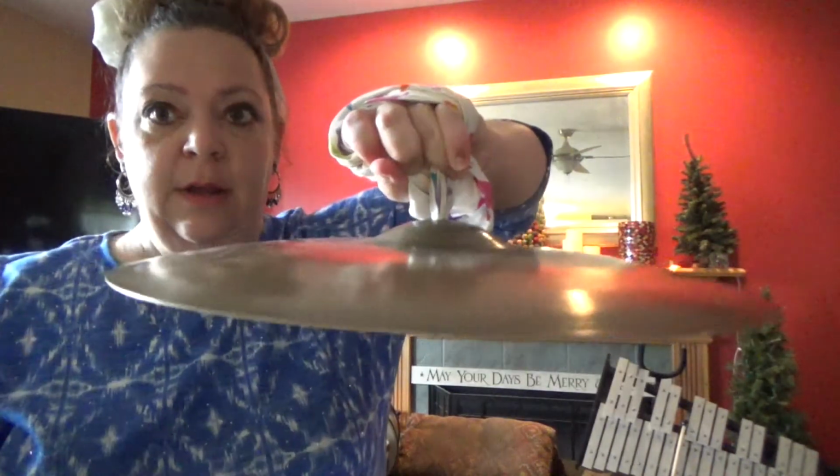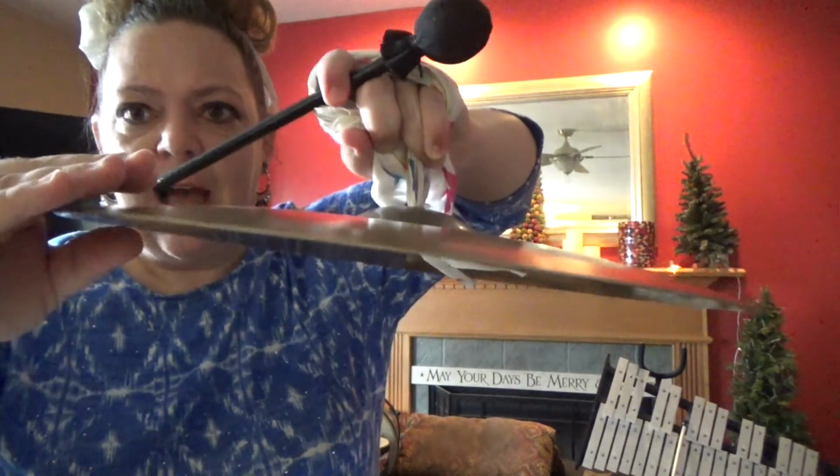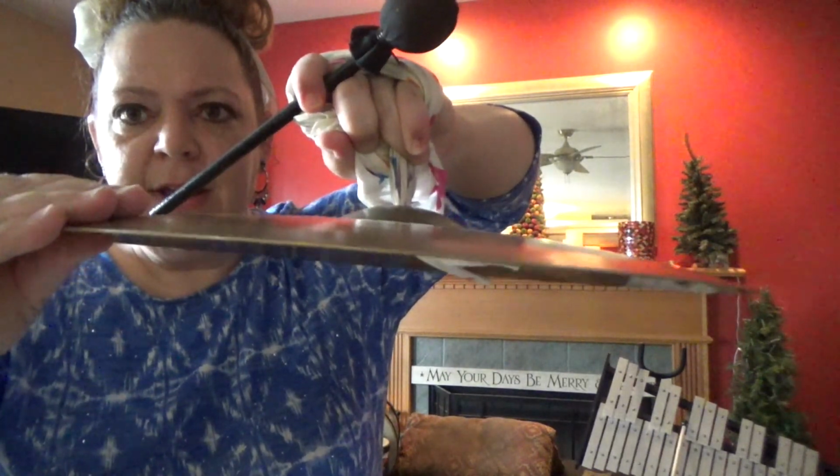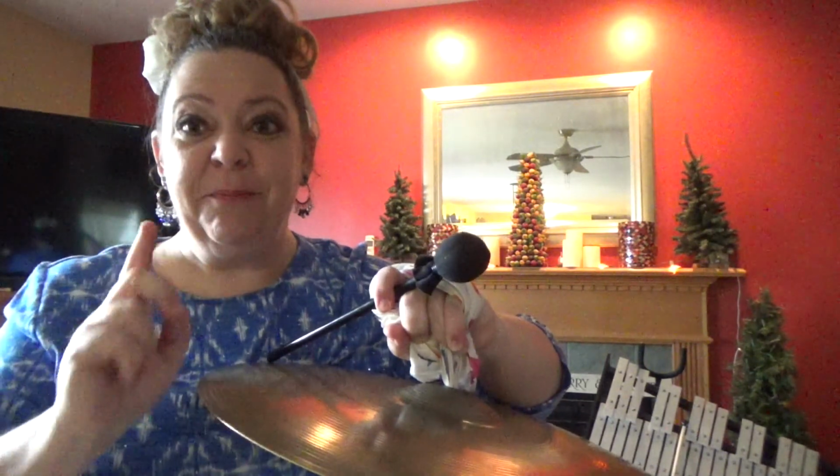Can you see it's getting a little bit blurry? Okay, now watch what happens. I'm going to flatten this out. I stop the blur, and that stops the sound because the vibration has stopped working. Okay, back to our table.